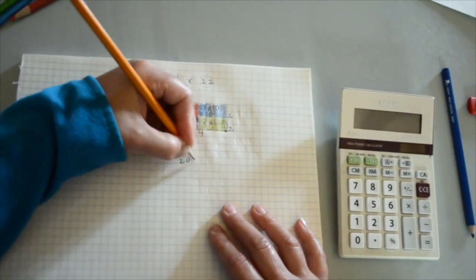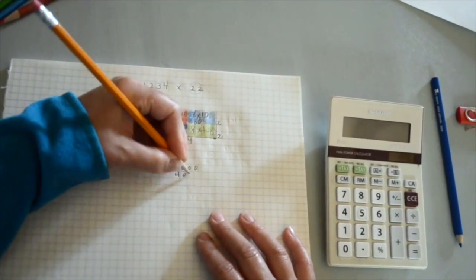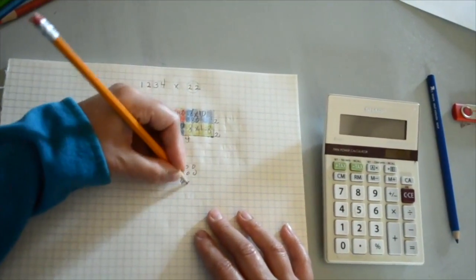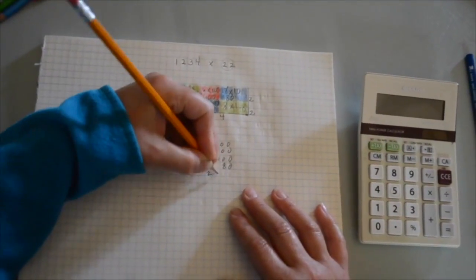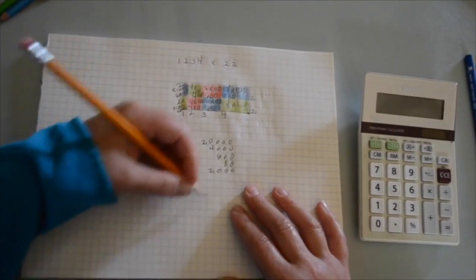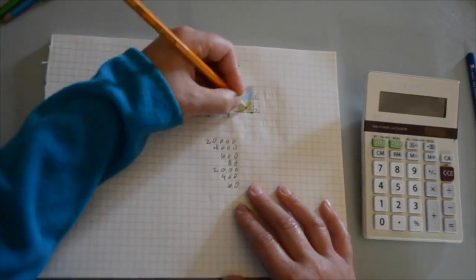So let's add them all up again. 20,000, 4,000, 600, 80, 2,000, 400, 60, and 8.